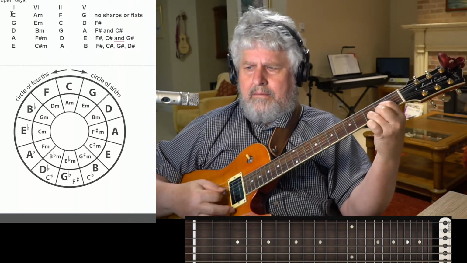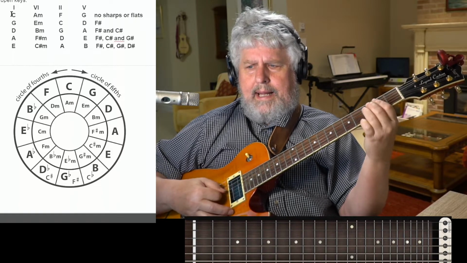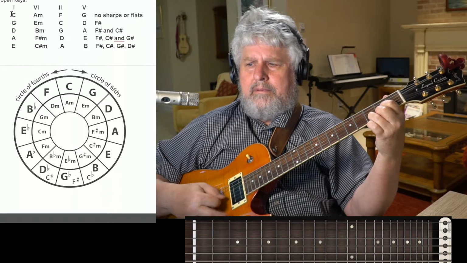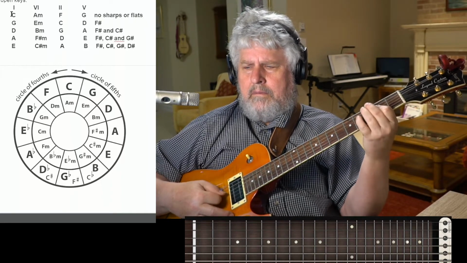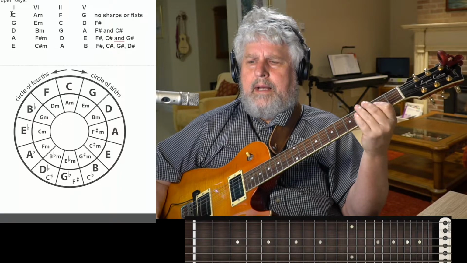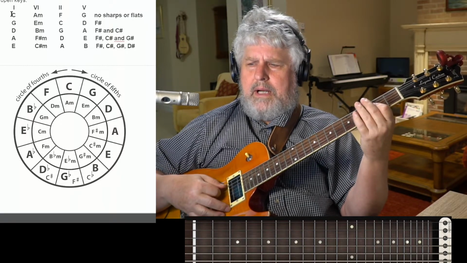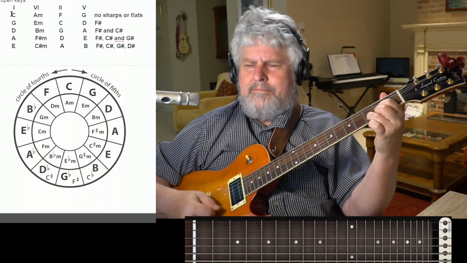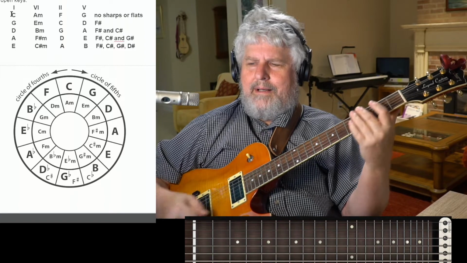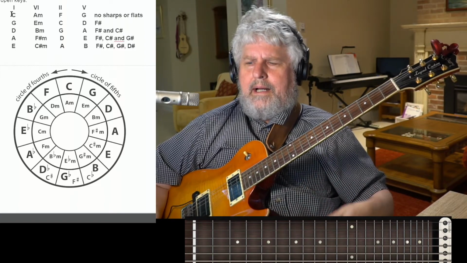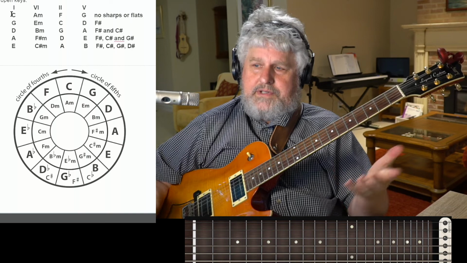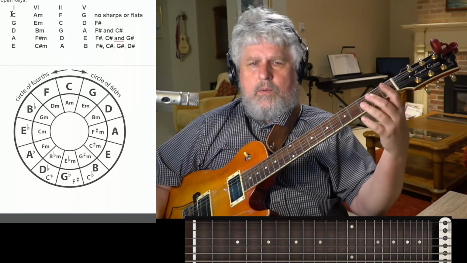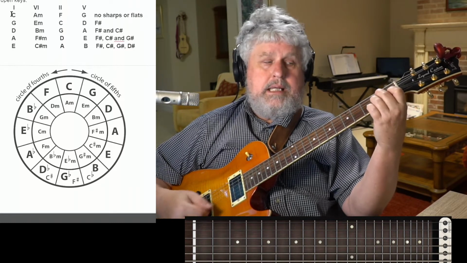D, A, D. Yeah, and the roots jump around a little bit more in this key. So there it is. That's 1-6-4-5 in the key of A, and then finally 1-6-4-5 in the key of E.